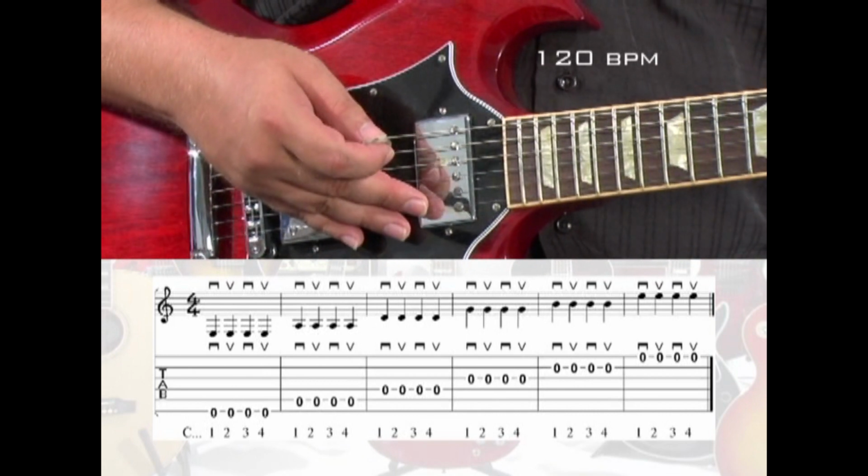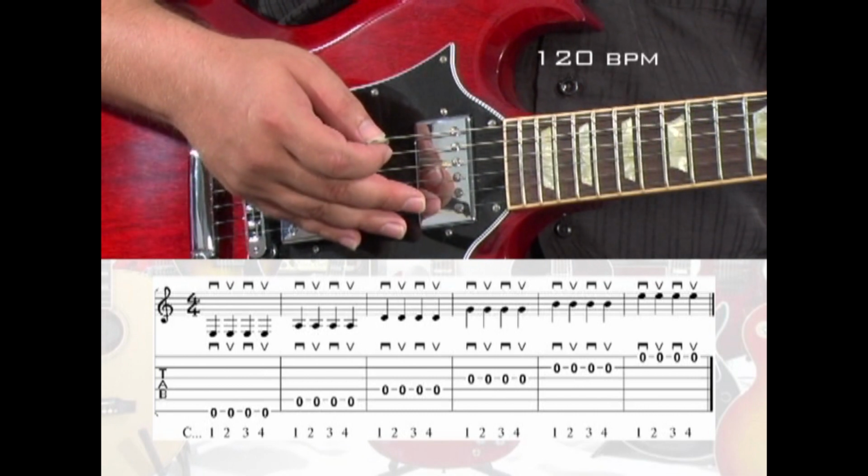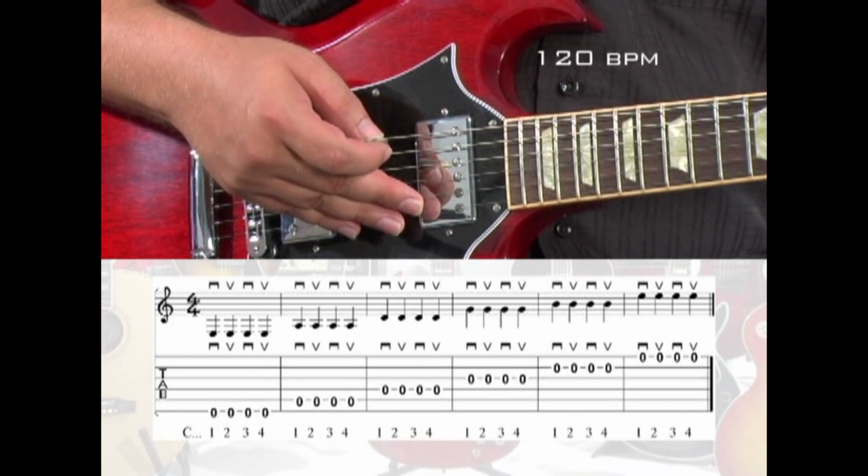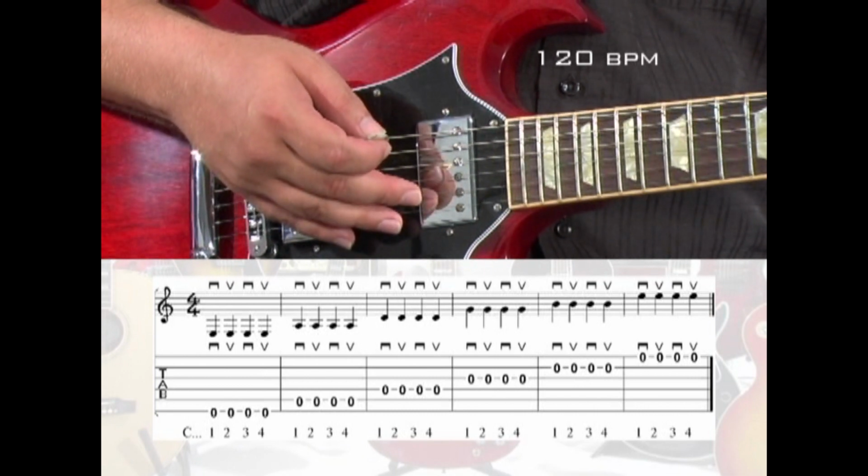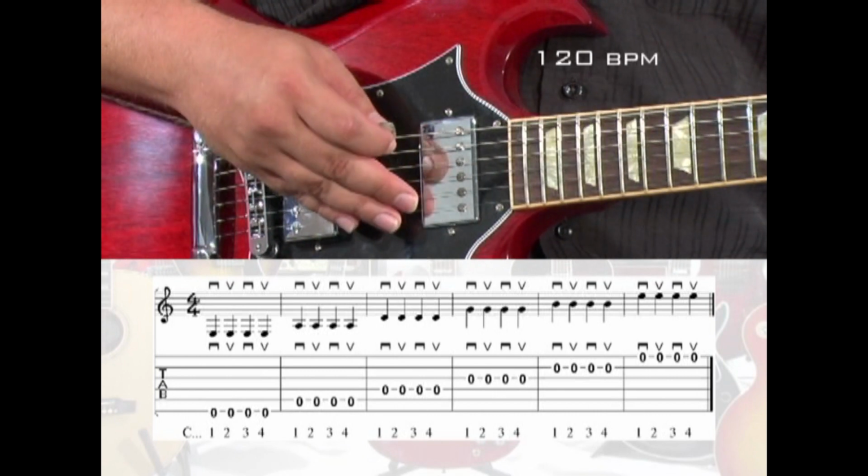If that was too easy for you, you could always speed up the tempo. For example, here's the same exercise 3 times faster at 120 beats per minute.